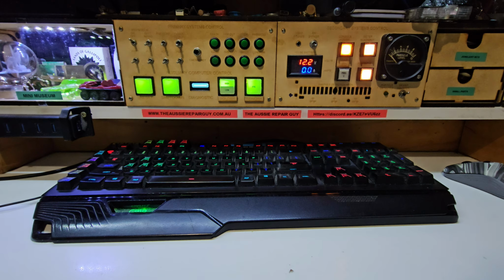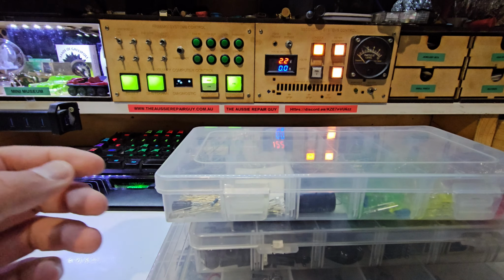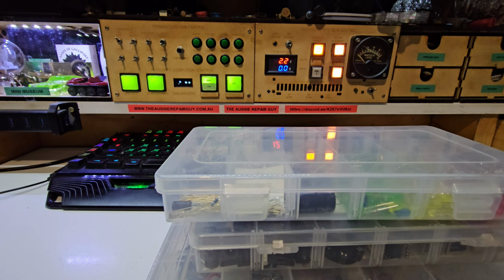I'll see if I've got one. Now, I have a pile of electronic components here. Somewhere in here there is an optocoupler so that we can arrange a demonstration.